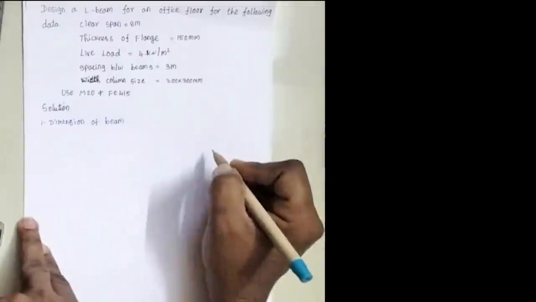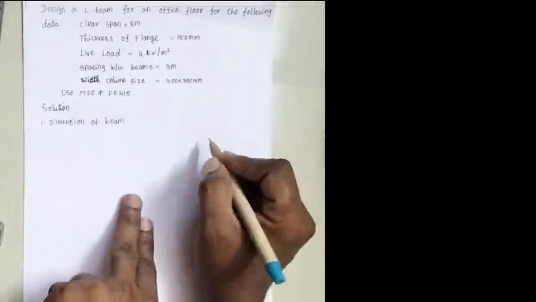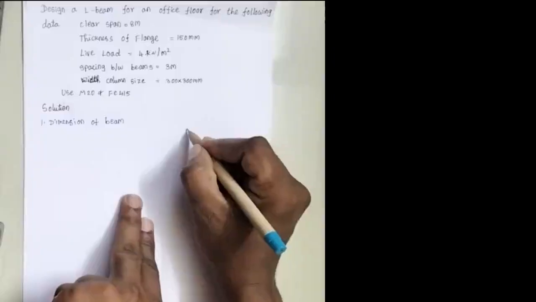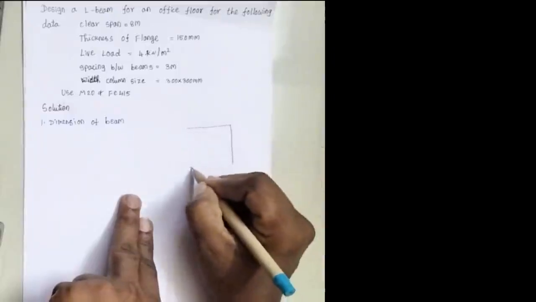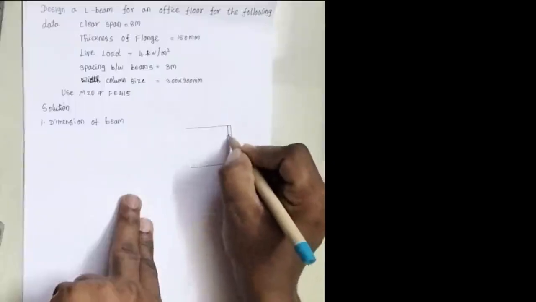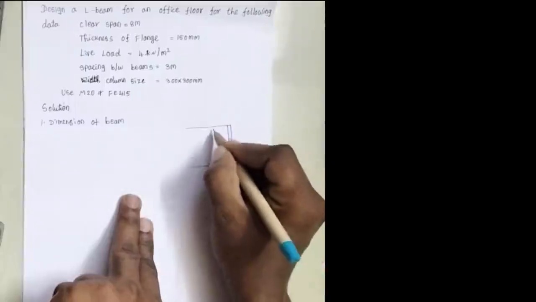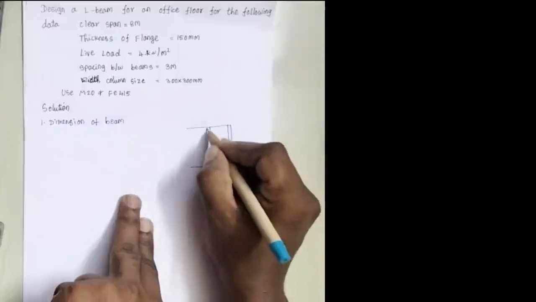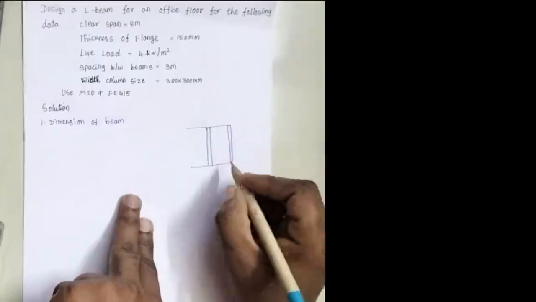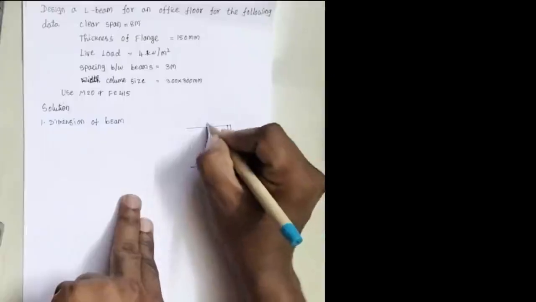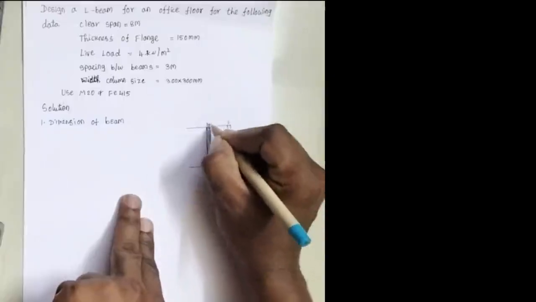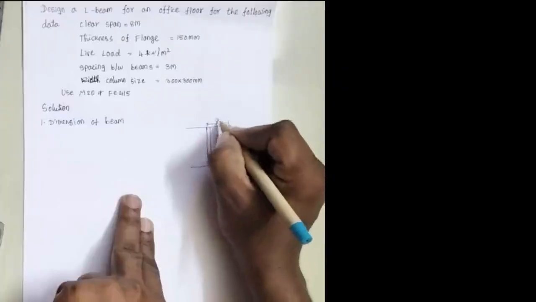As I have already told you, if you are going to solve a flange beam, first we need to draw the diagram. So let us assume an office building like this. Here one beam is here, another beam is here, likewise it is going to continue. So the spacing between the beams, let us assume it is from the center of this beam to the center of this beam, that is 3 meter.